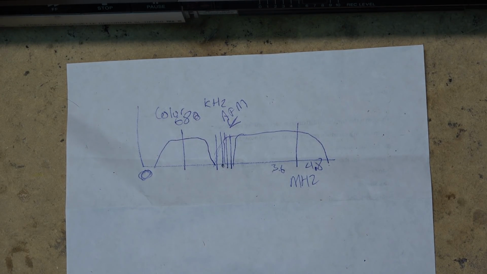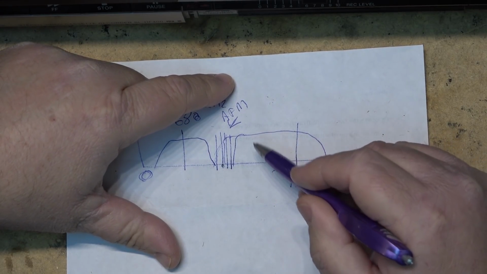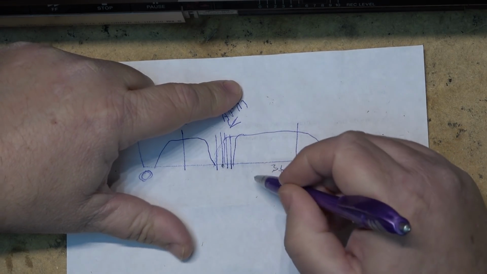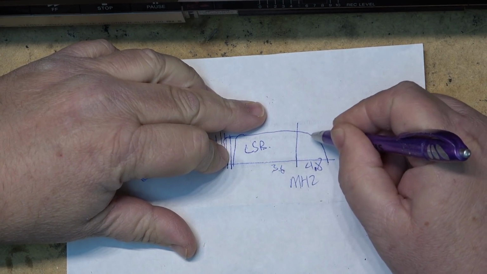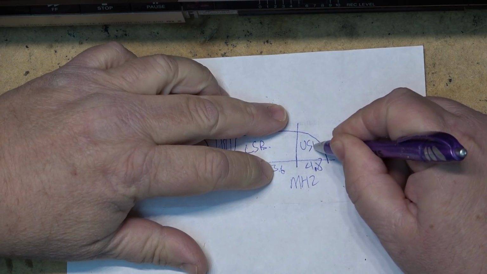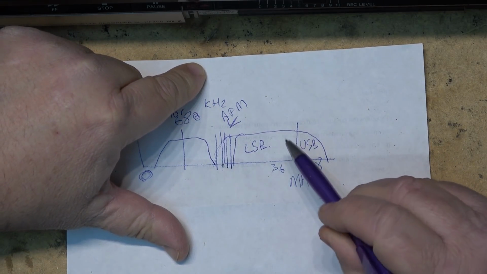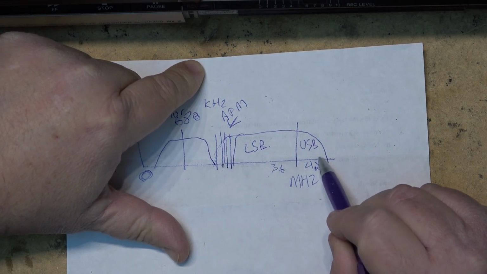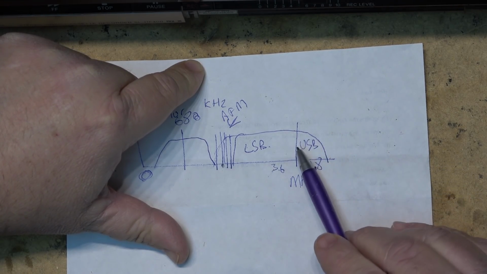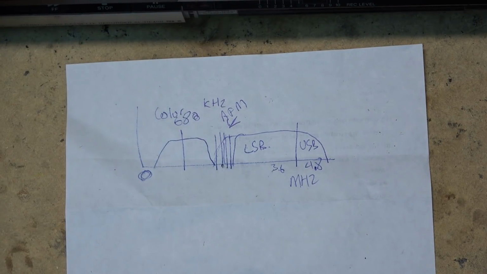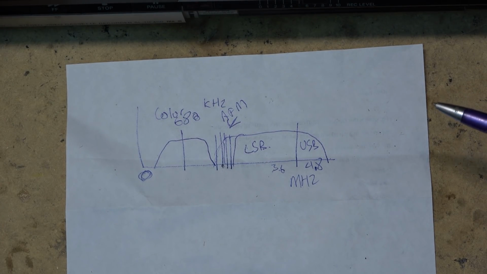But because they had stolen some of the lower sideband, this is the lower sideband and this is the upper sideband. The upper sideband's frequency is limited by the tape itself and the characteristics of the heads, because once you get beyond what the tape can saturate, just like with analog audio recording, the frequency rolls off.